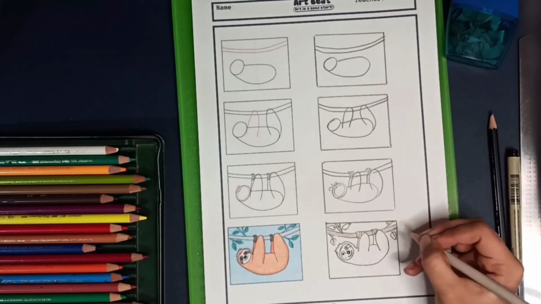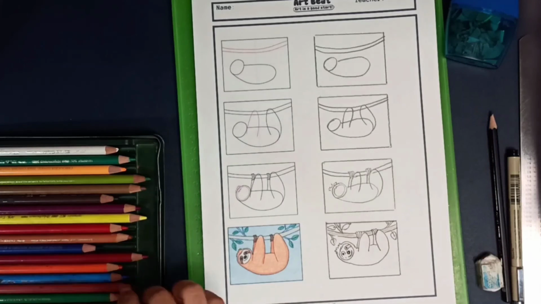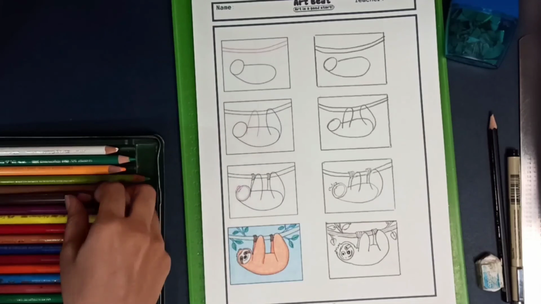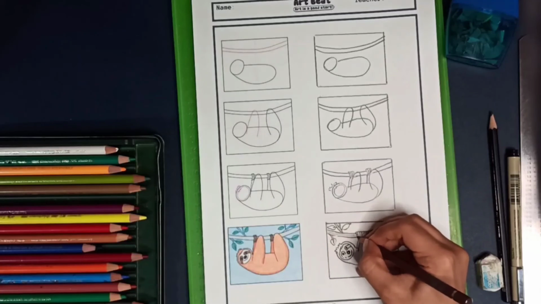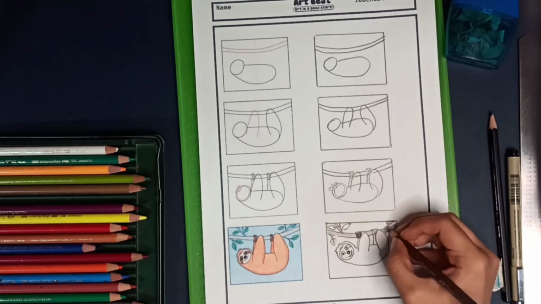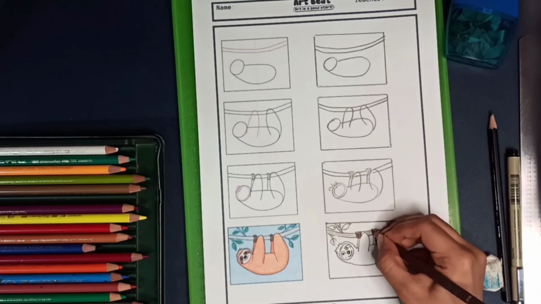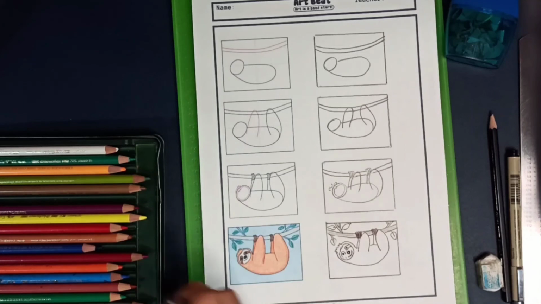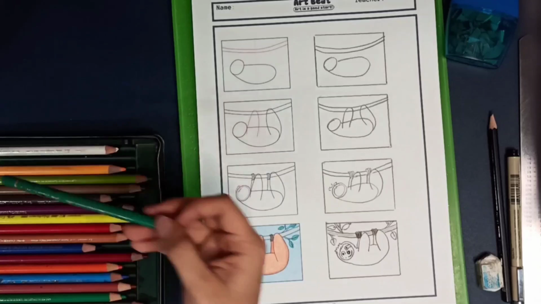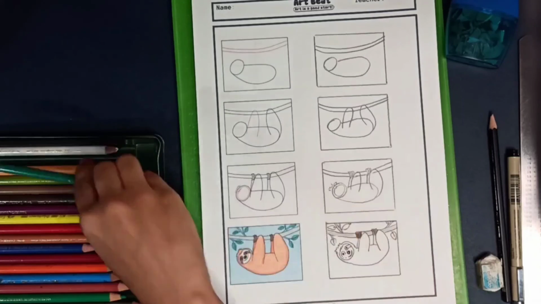We are using dark brown for adding the sloth's claws, the patterns on its cheeks, and black for the eyes of the sloth. Color these regions very carefully as the outlines are quite small.